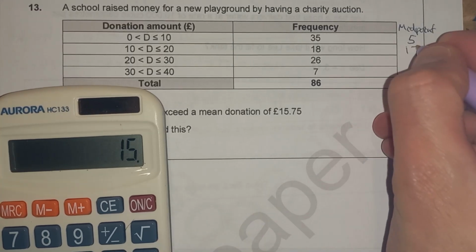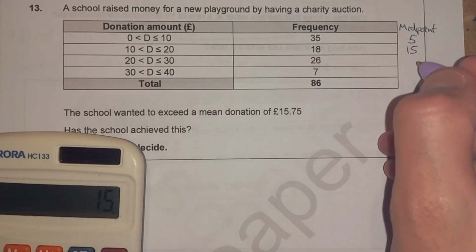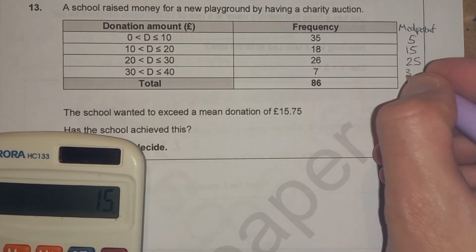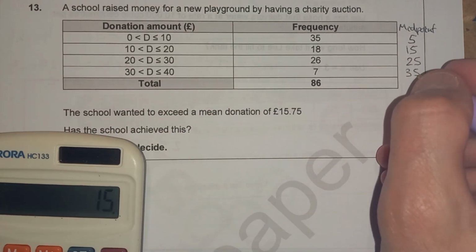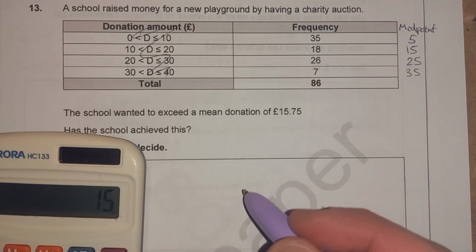So 15. Or you could just visually look and say, well, what number is going to be halfway between 20 and 30? Well, that would be 25. And halfway between 30 and 40, it's going to be 35. So that's our midpoint. So we don't need these anymore.